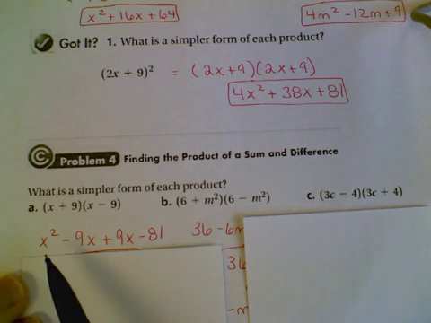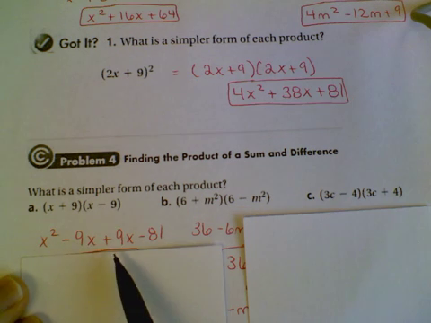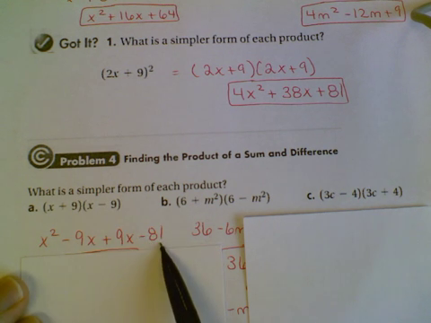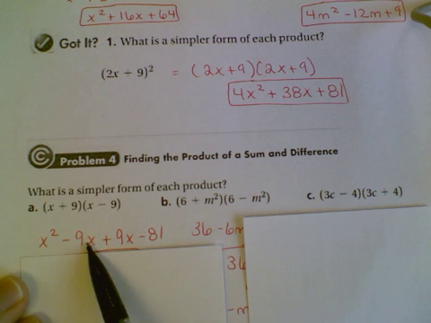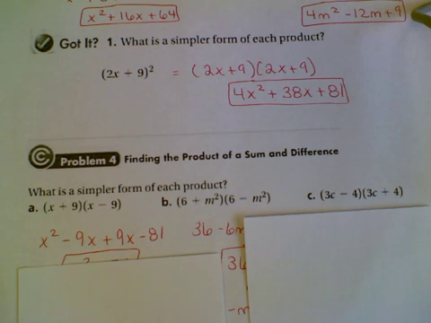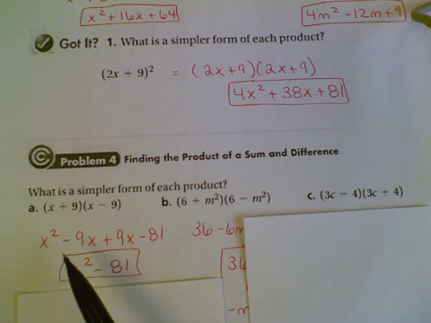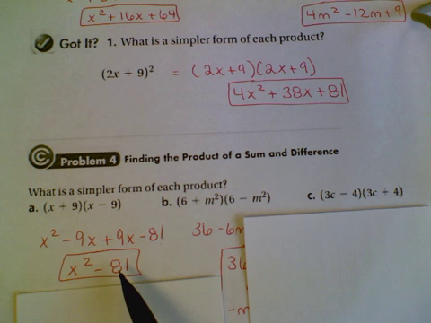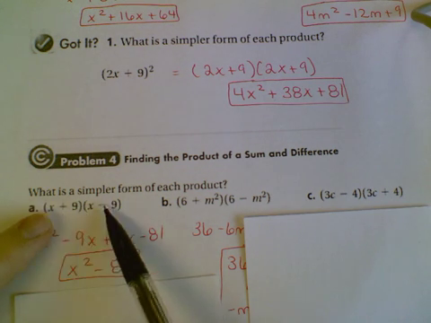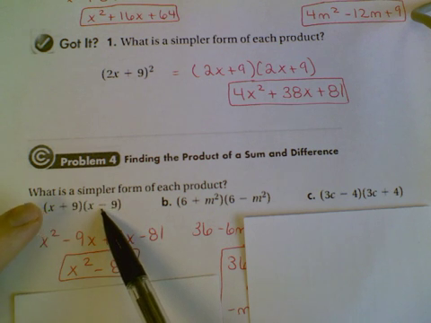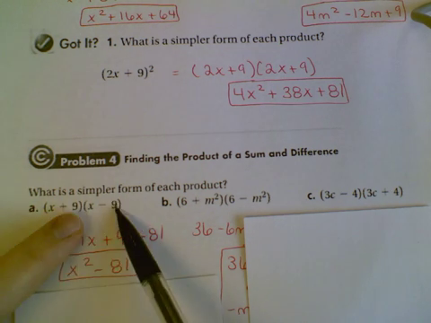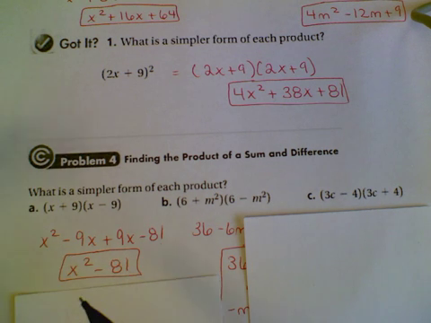When I timesed out by FOIL, I got x squared minus 9x plus 9x minus 81. I still am going to combine my like terms. Notice that those x's cancel each other out to 0, so I don't write that in my final answer. So I would just have x squared minus 81. The shortcut is, if you can remember and notice that they're the same thing but one's a plus and one's a minus, you just have to do the first and you just have to do the last to times it. If you can't remember the shortcut, you just times it out like regular and combine your like terms.